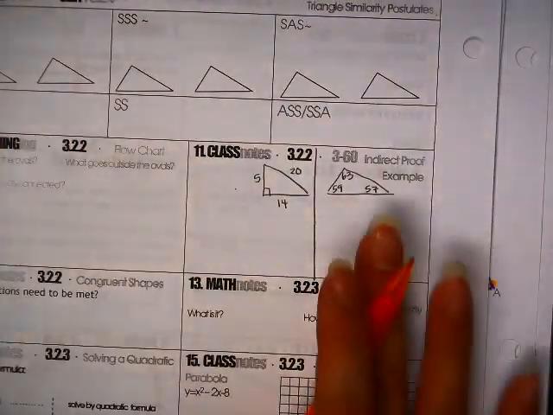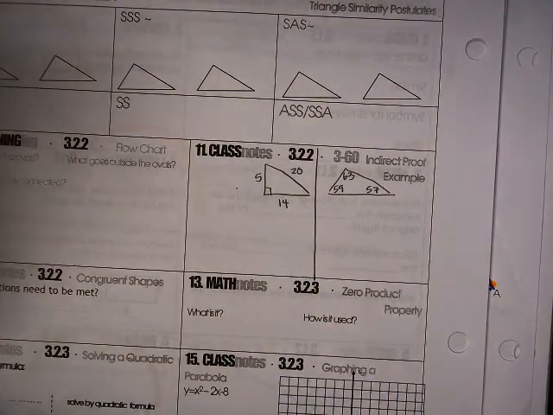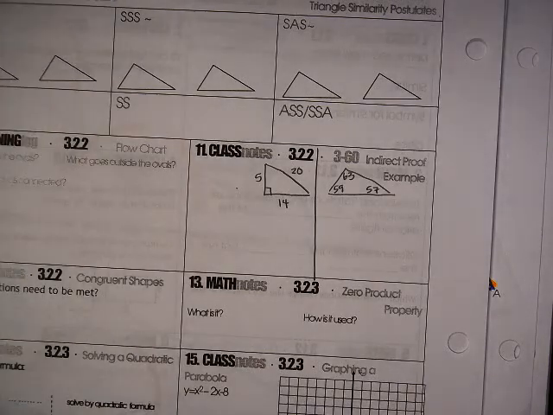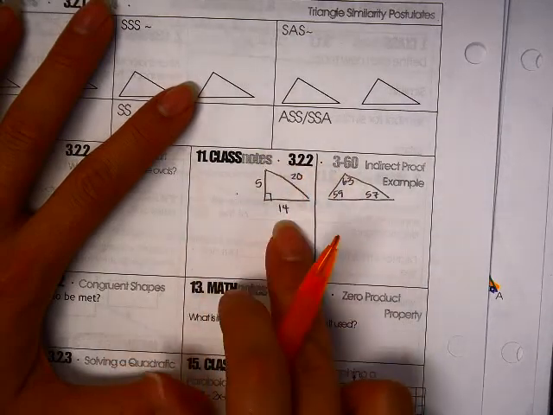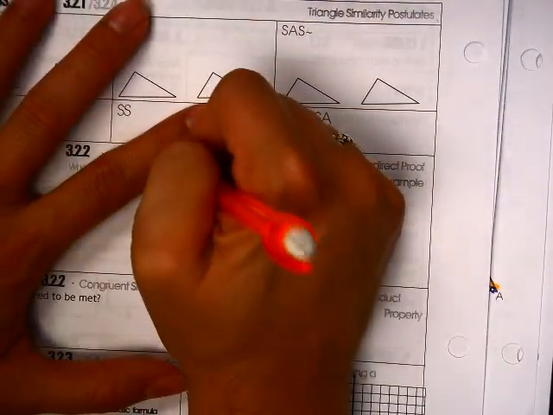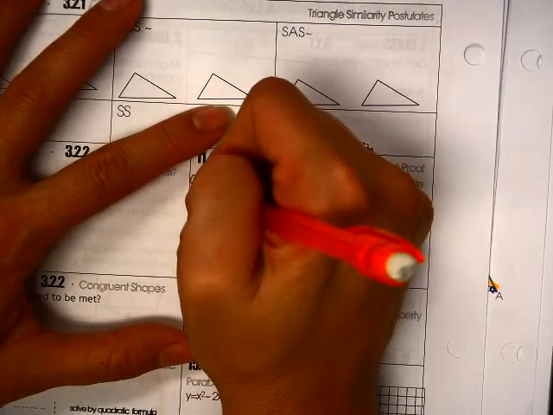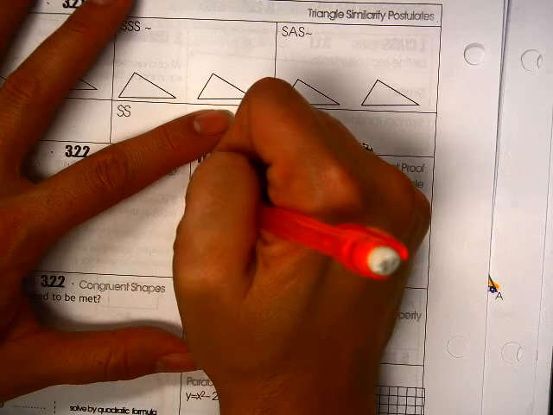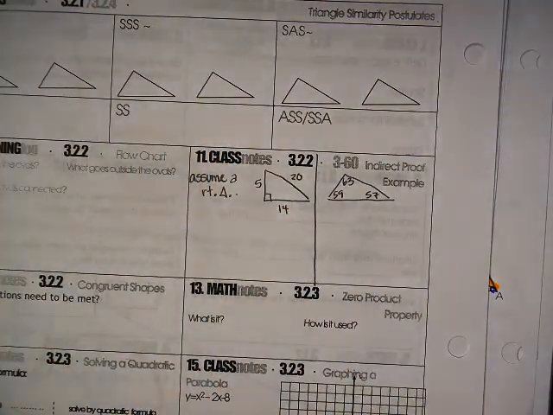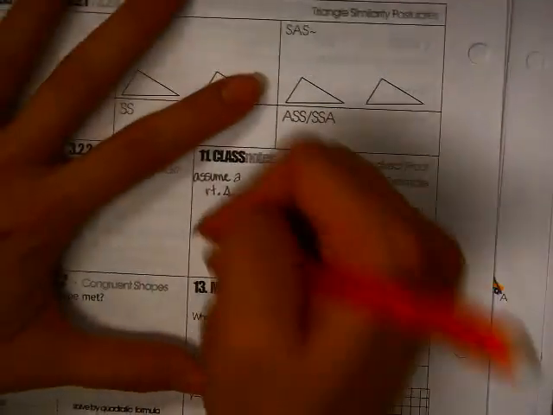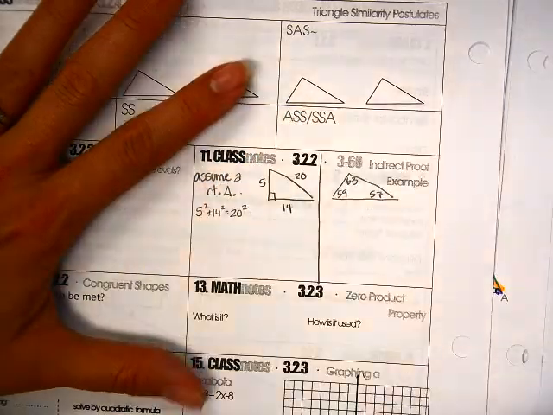So on page 60 in the book, when you did these problems, you may not have even realized that what you were doing was an indirect proof, or proof by contradiction, but that's what we do. If we want to find out if these work or don't work, we have to assume something. So I'm going to assume that these three sides make a right triangle. If I assume that they are, then that means that 5 squared plus 14 squared is equal to 20 squared.